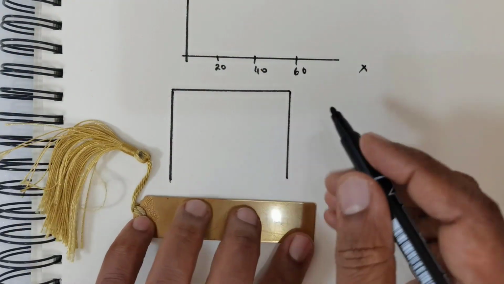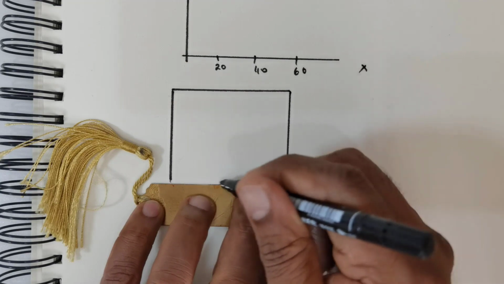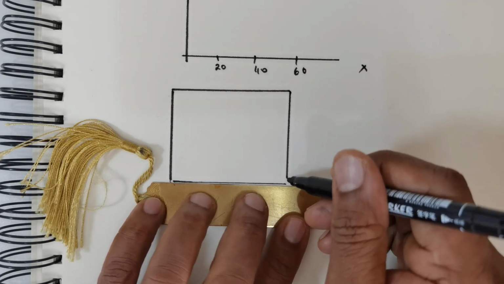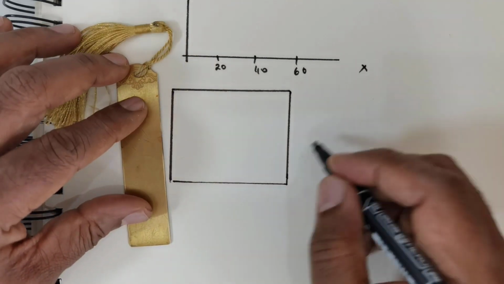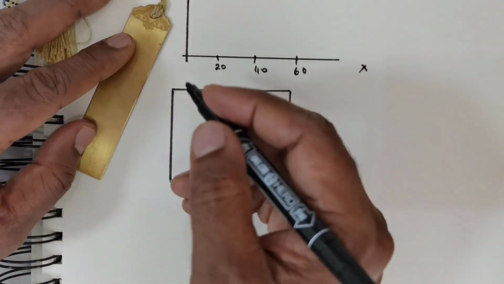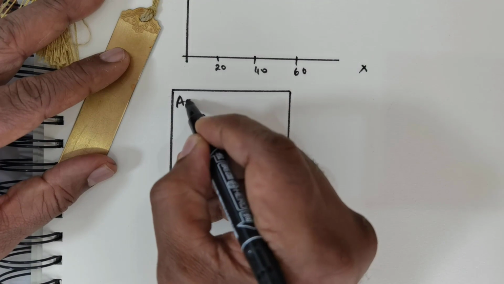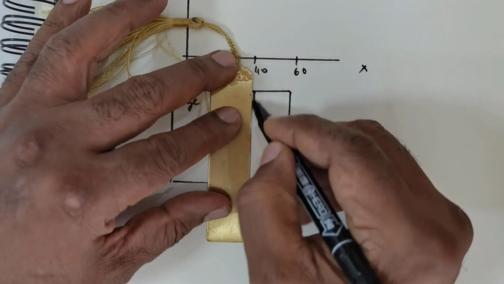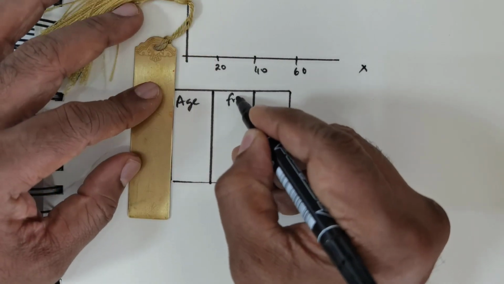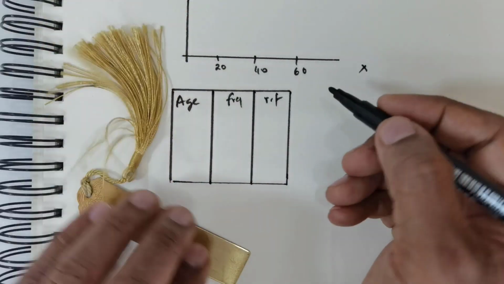So how do we calculate relative frequency? The number of observations for that particular class divided by the total number of observations. Okay, so this is the age and this is the frequency and this is the relative frequency.